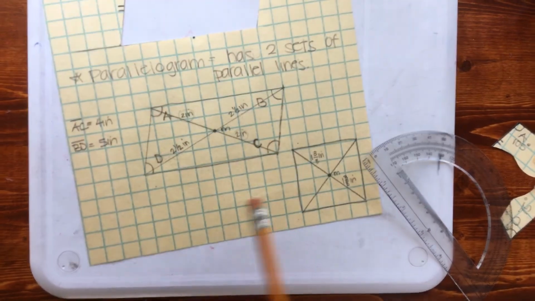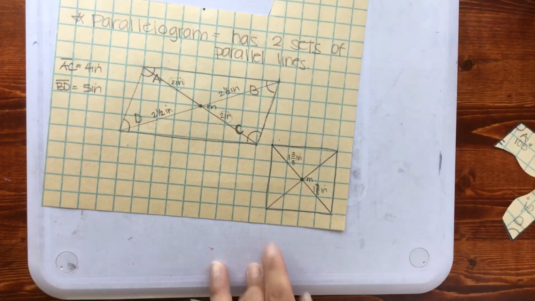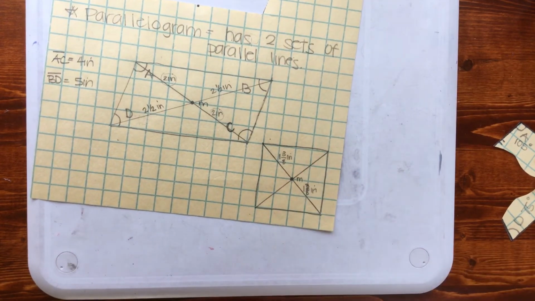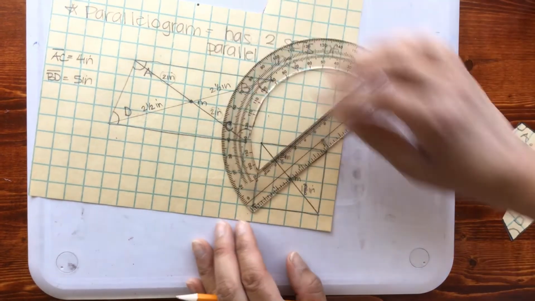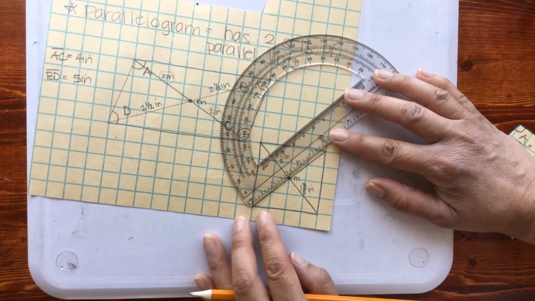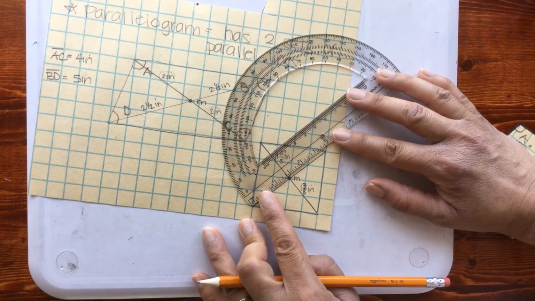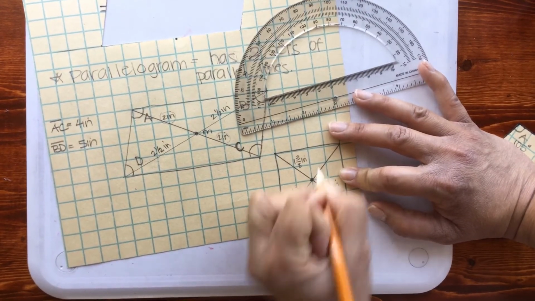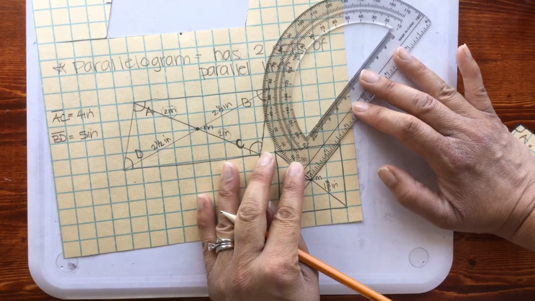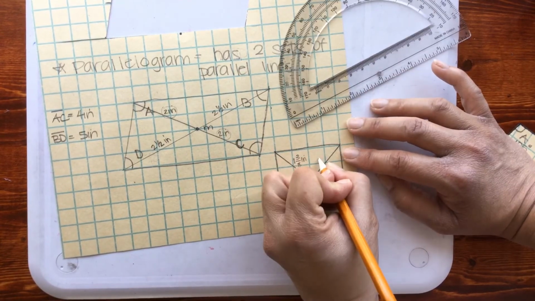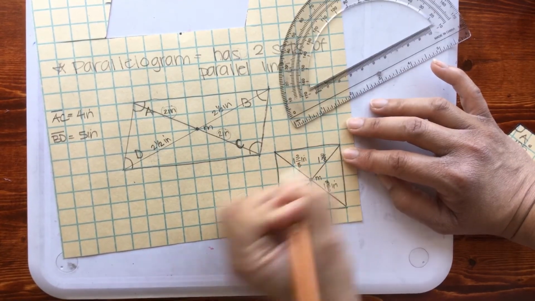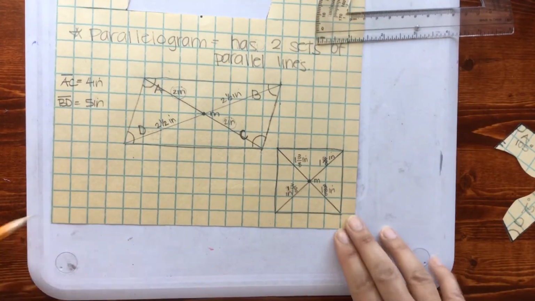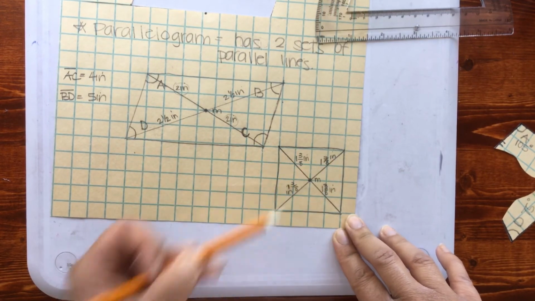Okay, now remember, in a square, all the side lengths are the same. So what do you think is going to be the length of each section here? Do you think it might be the same as 1 3/8? I'm thinking so. Yep. 1 3/8 inches. And if I turn and measure this one, that's 1 3/8. Okay, so in a square, each diagonal is the same length.